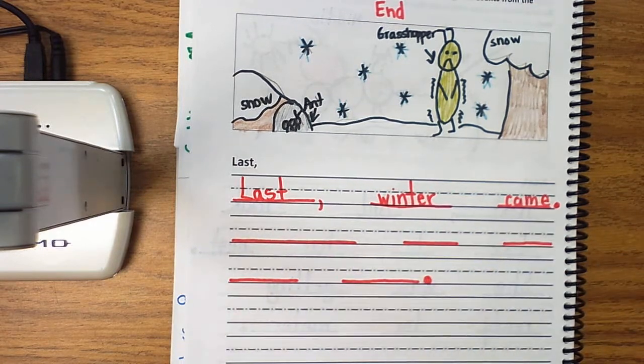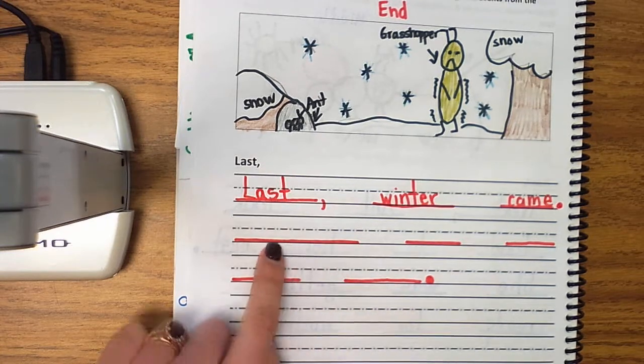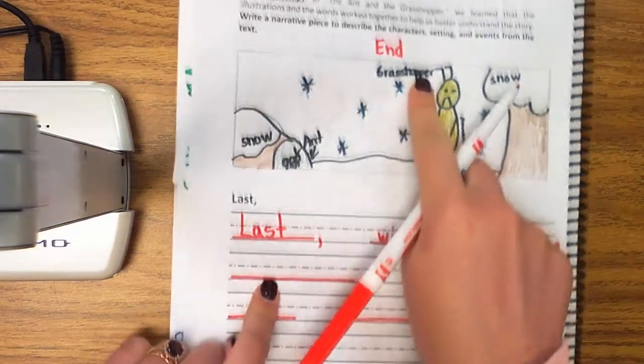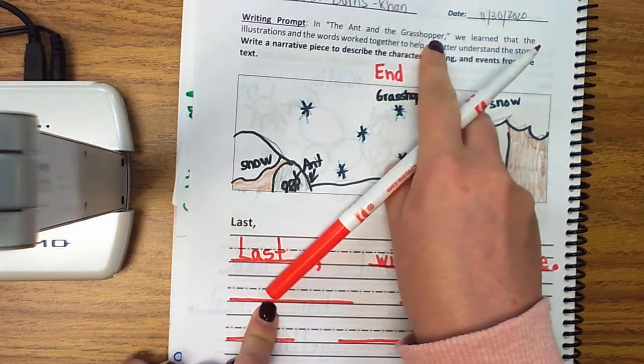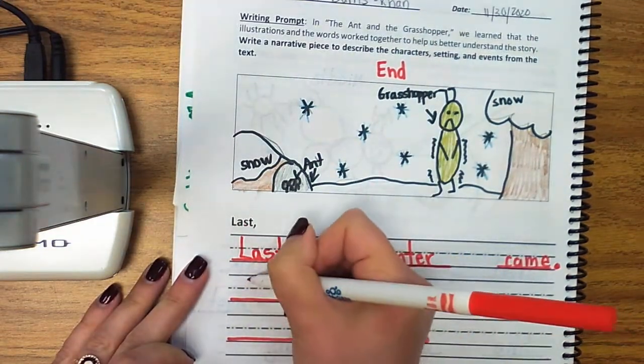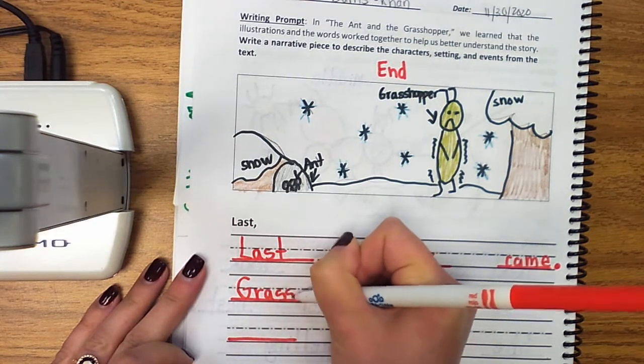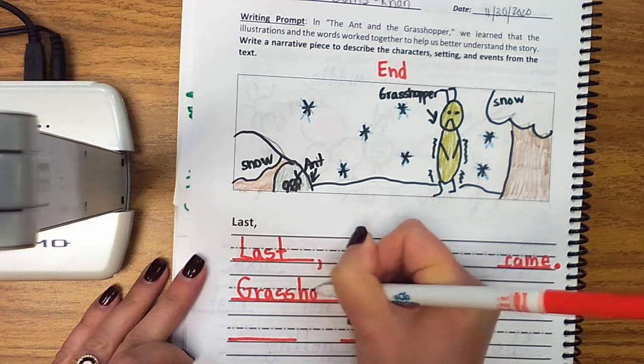Period at the end. Grasshopper was cold and hungry. Well, Grasshopper's name is in my label. It's also in the title of the text, so I'm just going to take it. Notice how we're using an uppercase G because it is someone's name or a character's name. And this is also the first word in my new sentence.